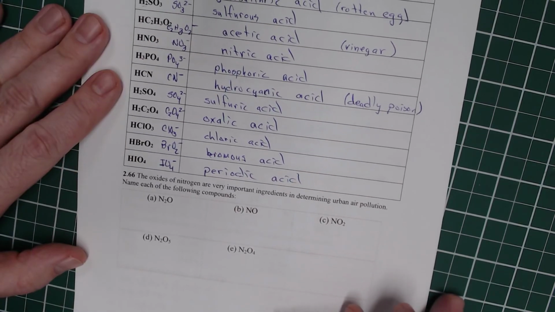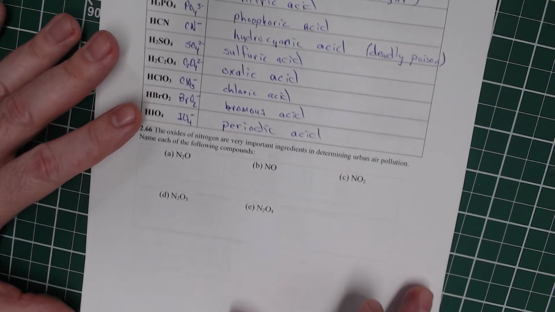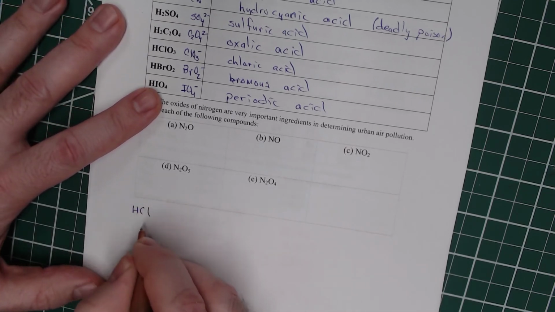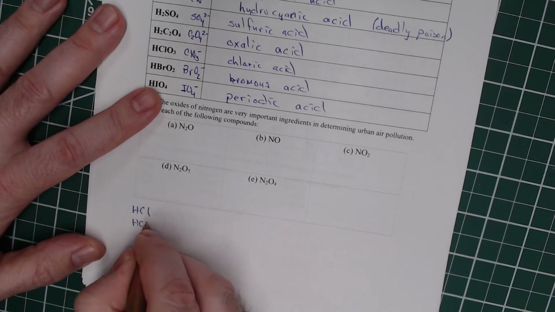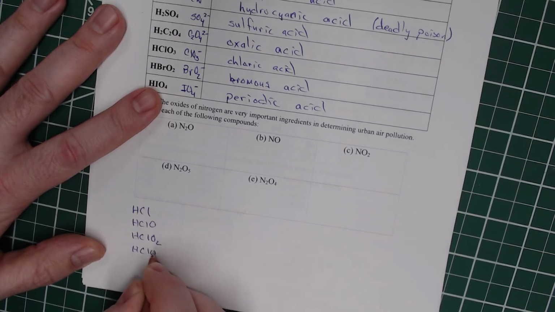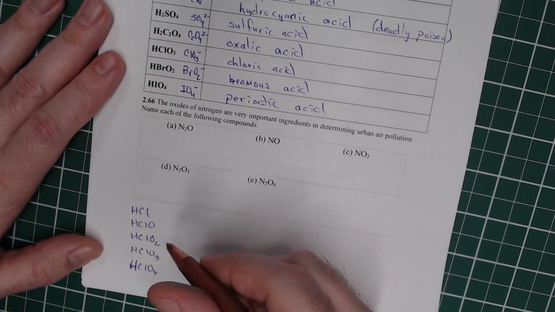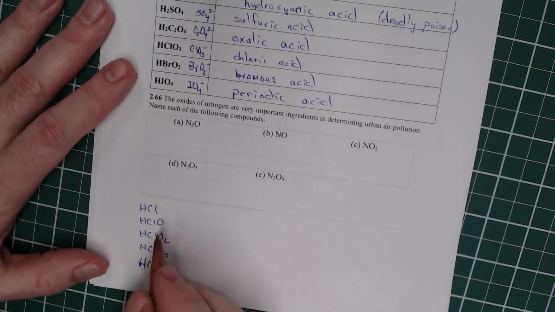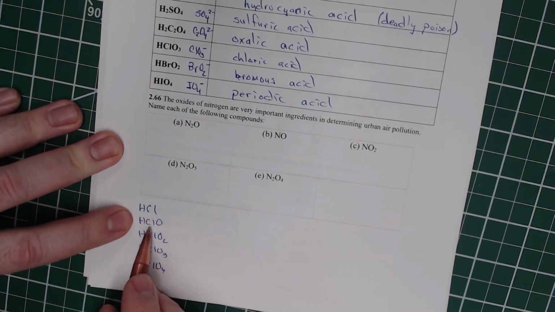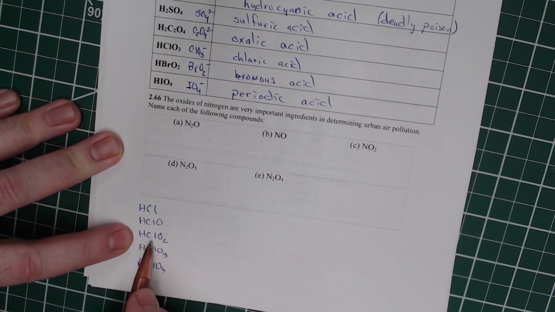Now, it is important to understand this because if you don't know the difference between these, you've got some major issues that are going to happen. These have very similar names. There are 5 different acids that have chlorine. This one is hydrochloric acid. This one is hypochlorous acid. This one is chlorous acid.